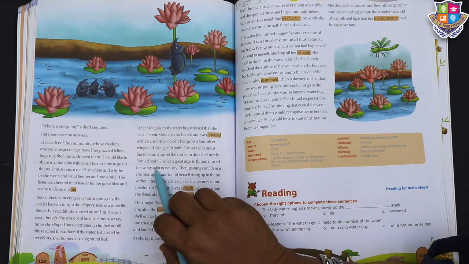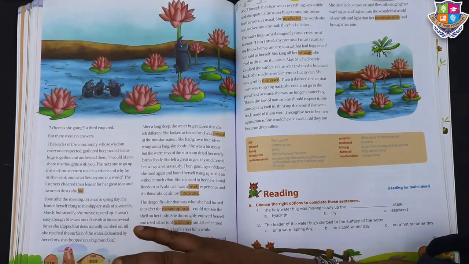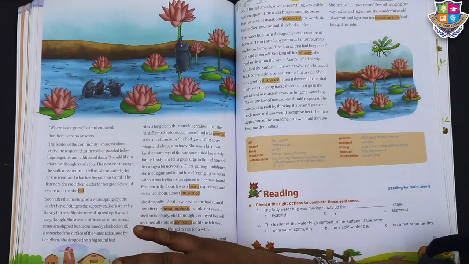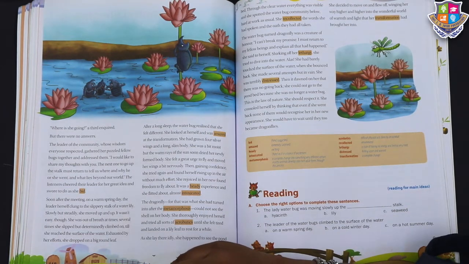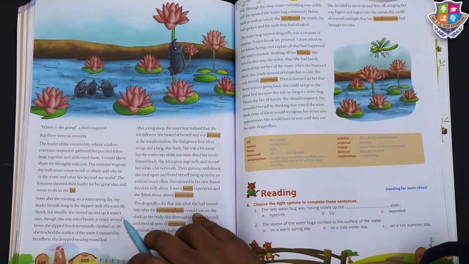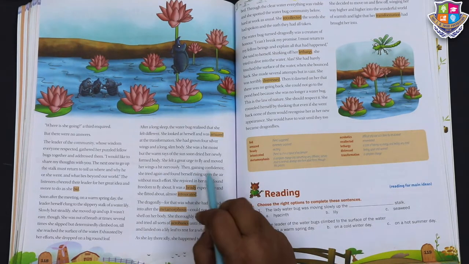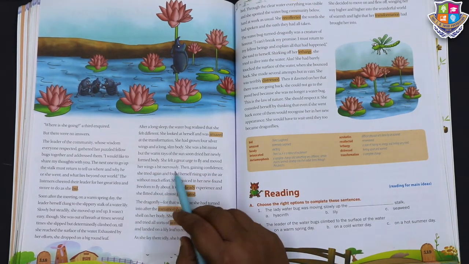Now, what was the change? What was the transformation? She had grown four silver wings and her body had become long and slim. Now the body was quite wet, but due to the sun's rays, it dried up. She felt a great urge to fly and moved her wings a bit nervously.